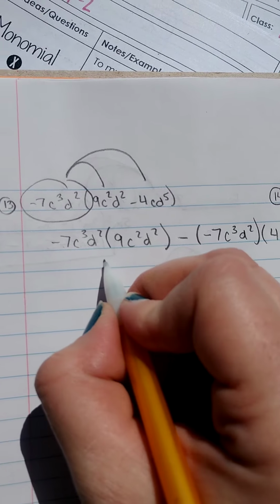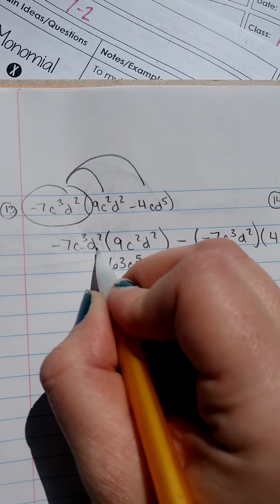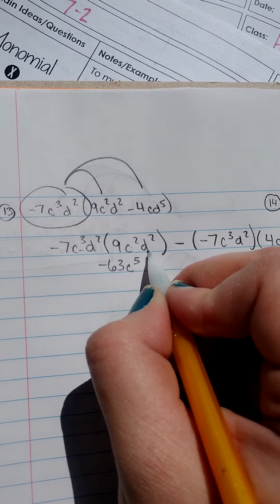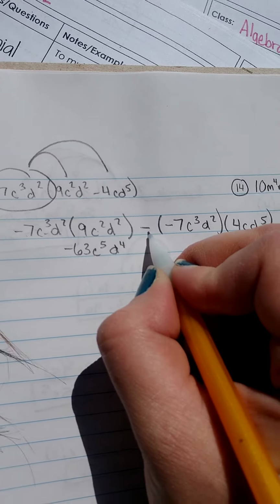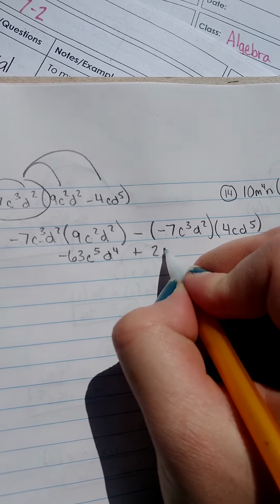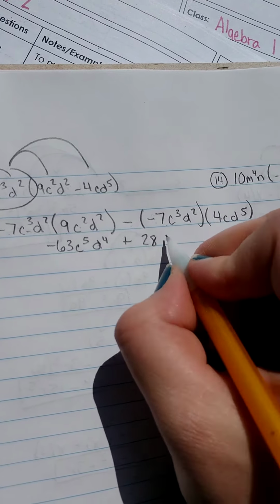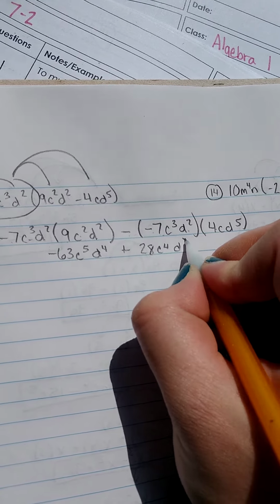Negative 7 times 9 is negative 63. C cubed and c squared gives you c to the 5th. D squared and d squared gives you d to the 4th. Over here, you've got a negative times a negative, which gives us a positive. 7 times 4 is 28. C cubed and c gives you c to the 4th. D squared and d to the 5th gives you d to the 7th.